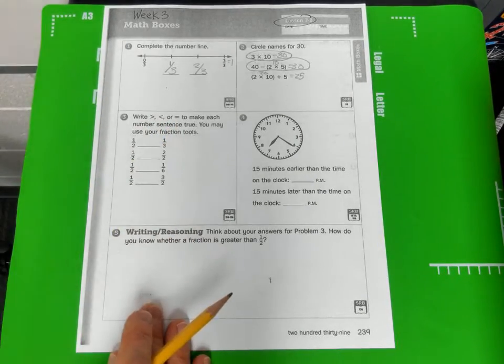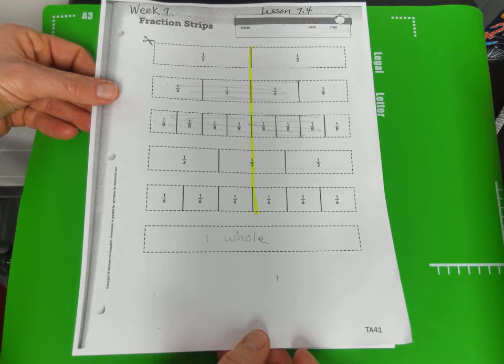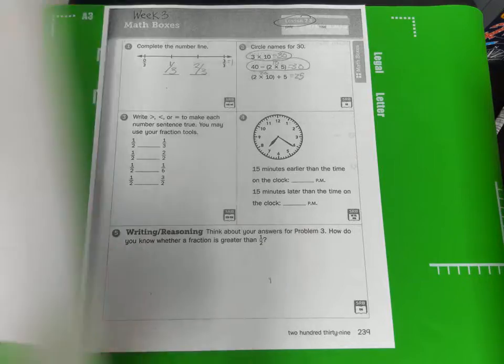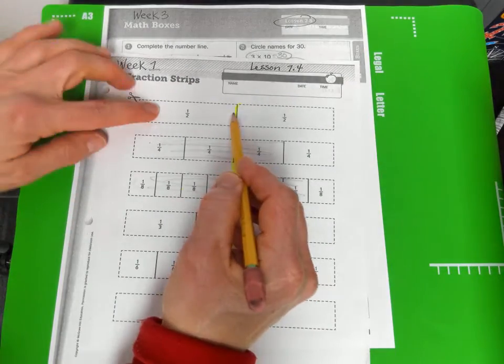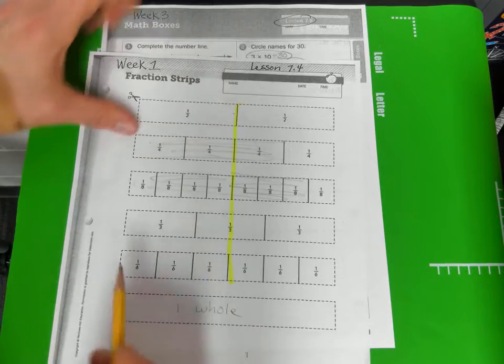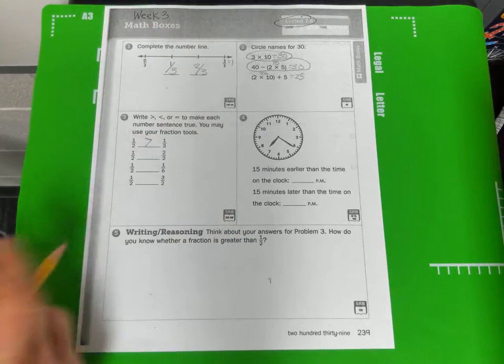Nice job. Now, we need to write greater than, less than, or equal to make each number sentence true. We may use our fraction tool, so I'm going to get this paper back out. Remember to save this because it's going to help us throughout our lessons. So 1/2 and 1/3. Here is 1/2. Here is 1/3. Which one's bigger? You got it, 1/2. So 1/2 is greater than 1/3.